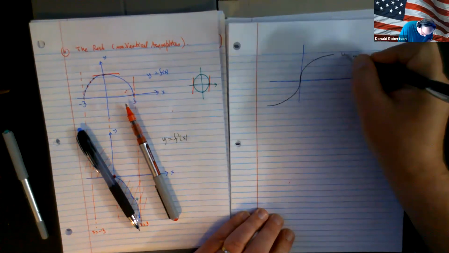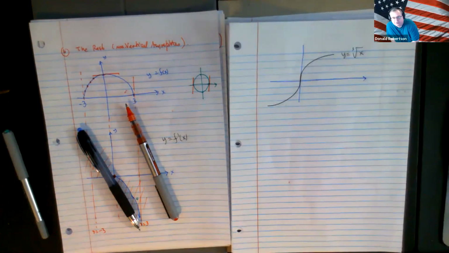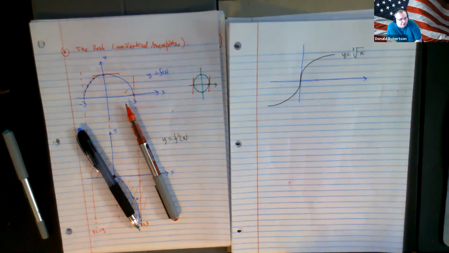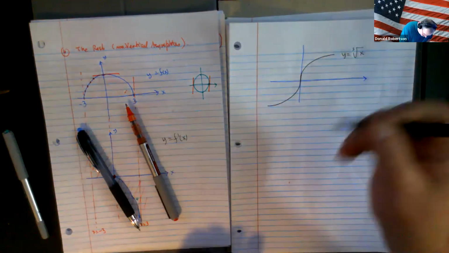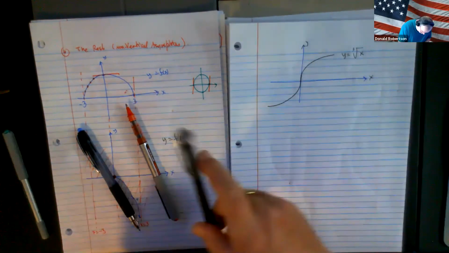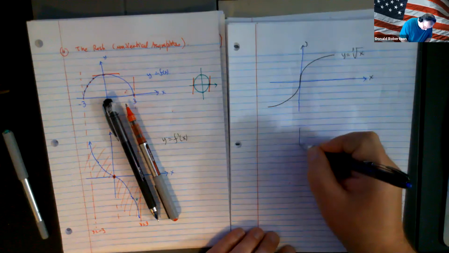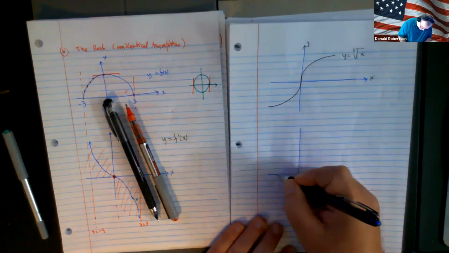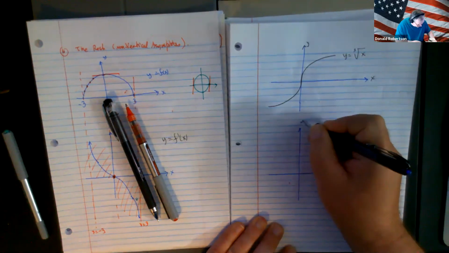I'll even tell you, not that you need to know the function, but I'll give you an example of a function that does this. If you sketch the cube root of x, it will look like that. Well, you might say that's no big deal. Well, it does cause problems. And it causes problems in one place.